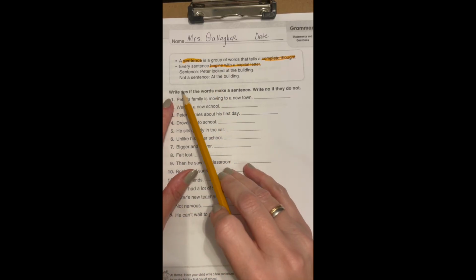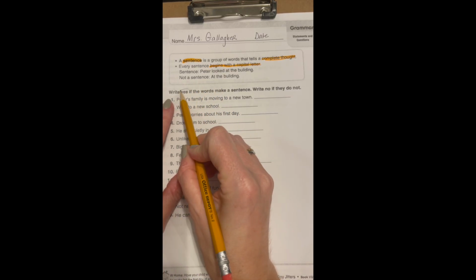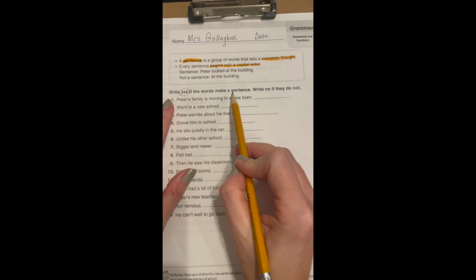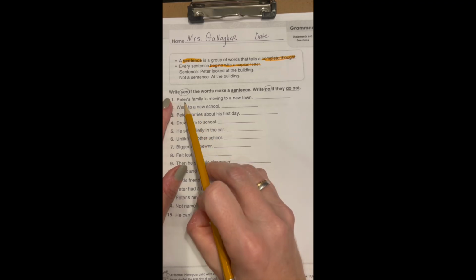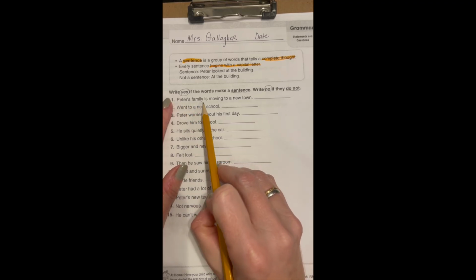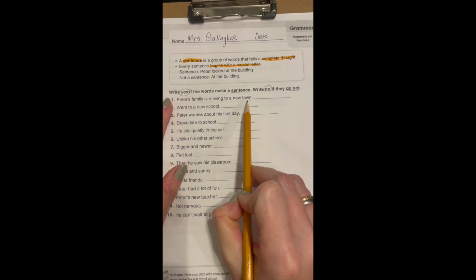So our instructions say write yes if the words make a sentence, write no if they do not. Okay, pretty straightforward. We'll do the first couple together. This first one says, Peter's family is moving to a new town.